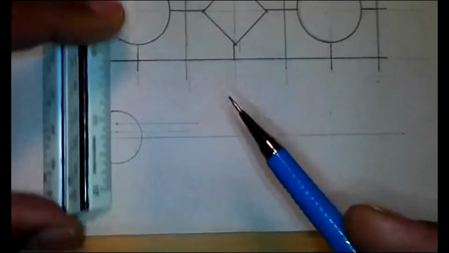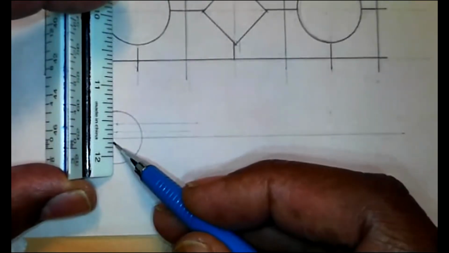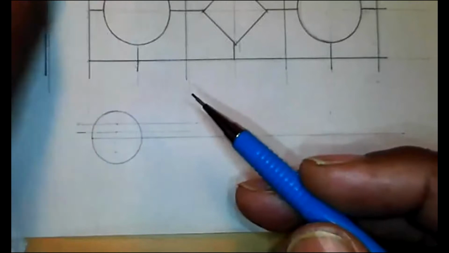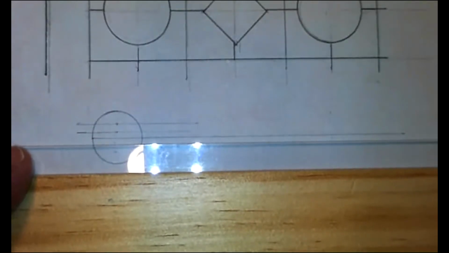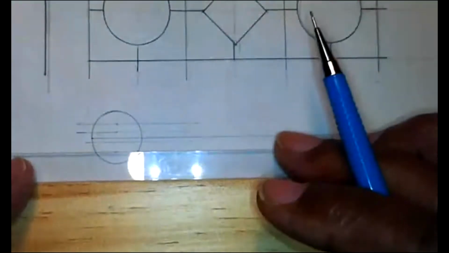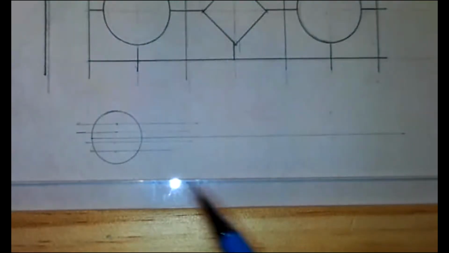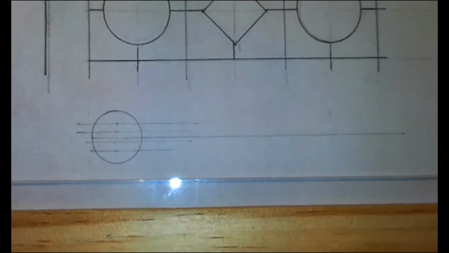All right, so I'm going to do the same thing. I'm going to go 1/16, and I'm going to go 1/8 of an inch. Okay, let's see, we can reiterate. Line, 1/16, 1/8. Line, 1/16, 1/8.